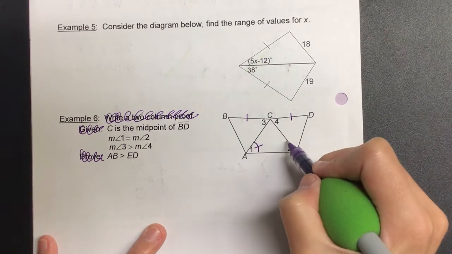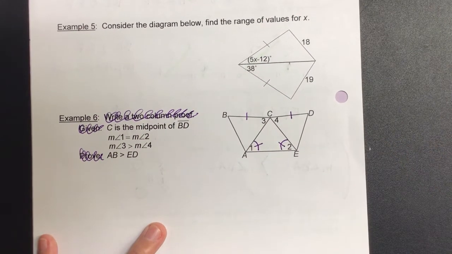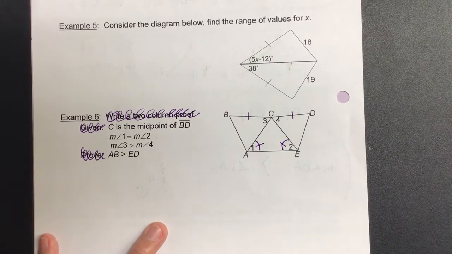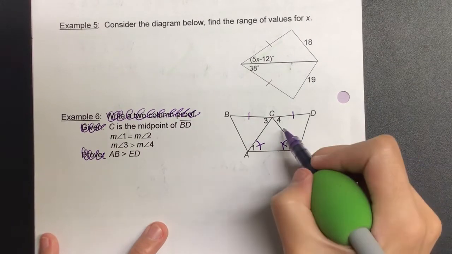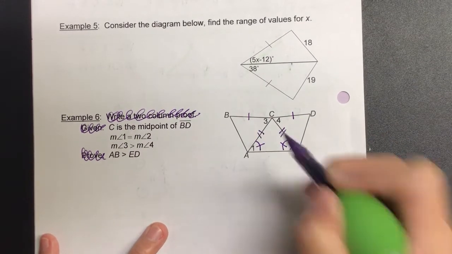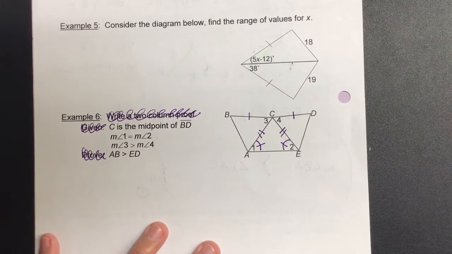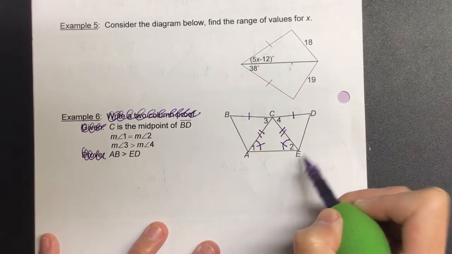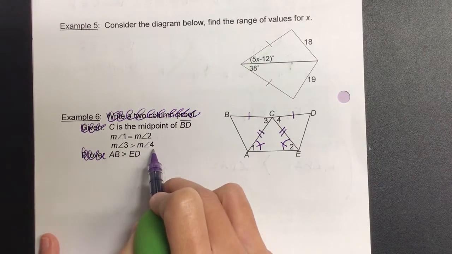So angle 1 is congruent to angle 2. So what kind of triangle do I have in the middle? If two angles are congruent, isosceles, then I know these two sides are congruent too. So now we're looking at the hinge theorem. If these two sides are congruent to the two sides of the other, and I tell you that angle 3 is bigger than angle 4.